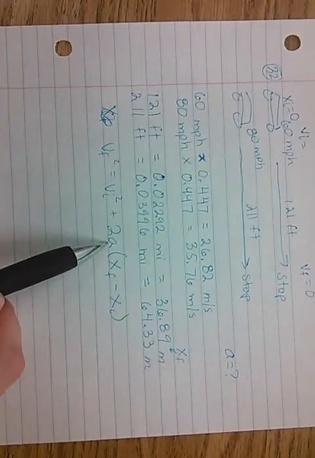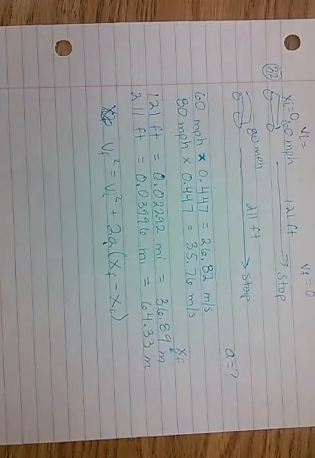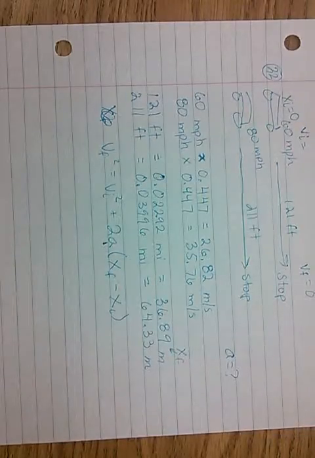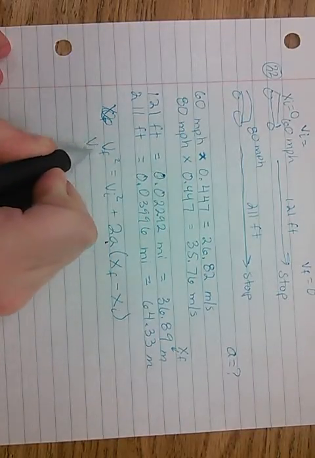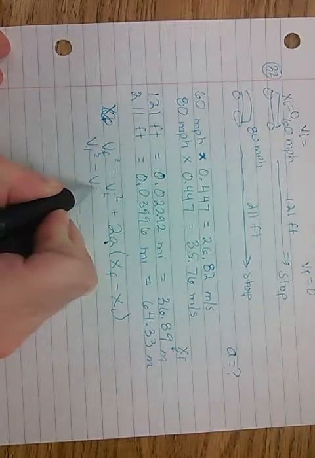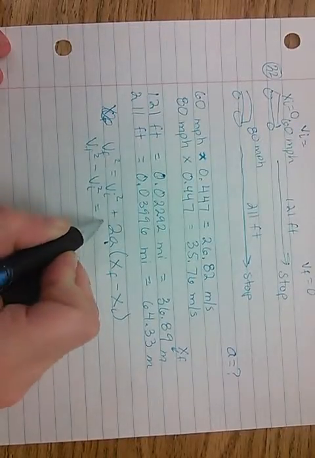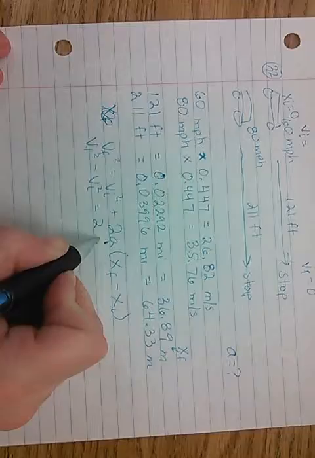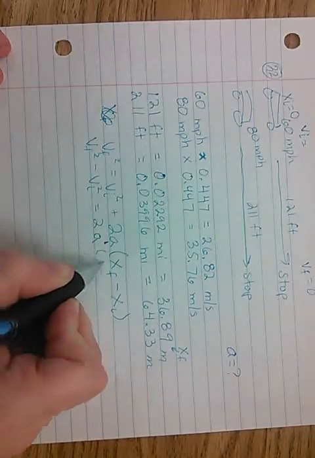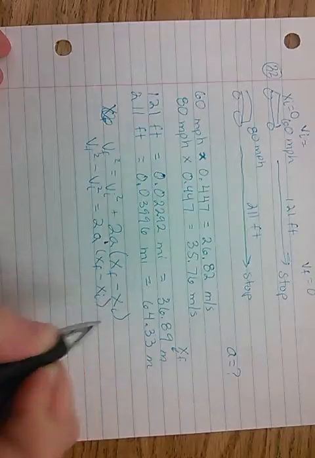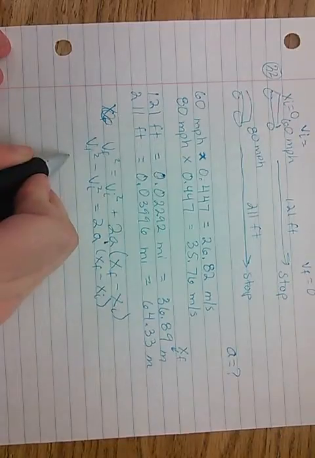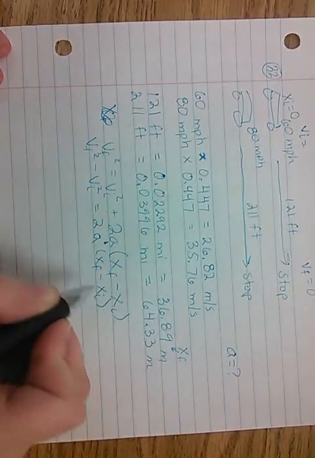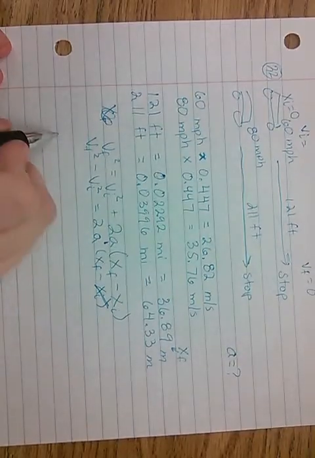We'll have to do it 3 times to get miles per hour per second, for parts A, B, and C, and then in meters per second squared for parts A, B, and C. And I'm going to get rid of the xi term because we can assume that it's 0.